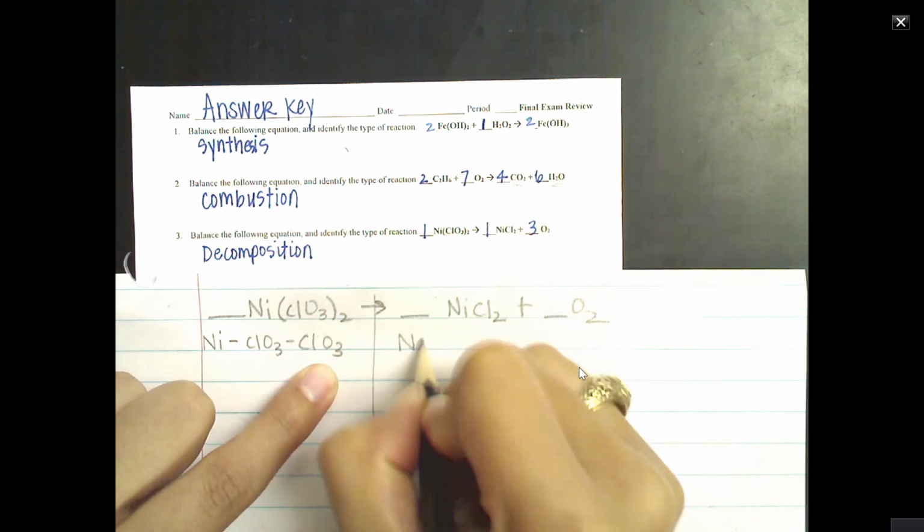So when I have these parentheses, I'm going to put Ni, and then I'm going to put ClO3, and I'm going to put it 3 times. Now keep in mind Cl is chlorine. A lot of people make the mistake of thinking it's carbon and iodine. No, those are chlorine, and it's one single element.